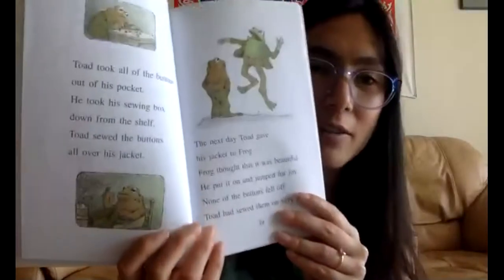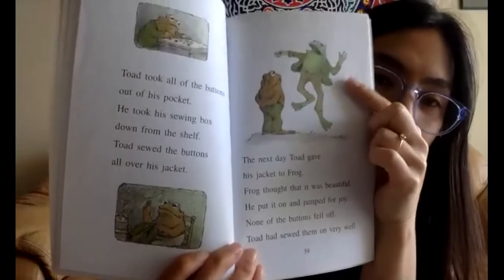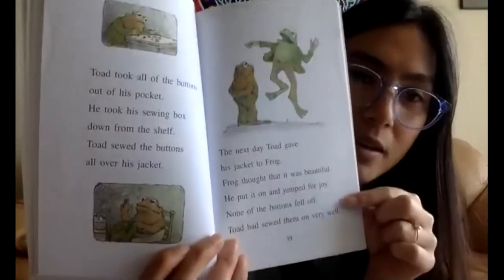The next day, Toad gave his jacket to Frog. Frog thought that it was beautiful. He put it on and jumped for joy. None of the buttons fell off. Toad had sewed them on very well. There's Frog with a brand new jacket, looking pretty happy. And that's the story of a lost button.